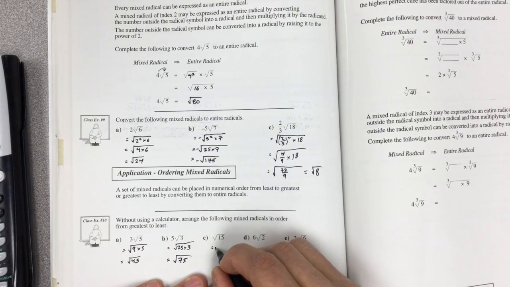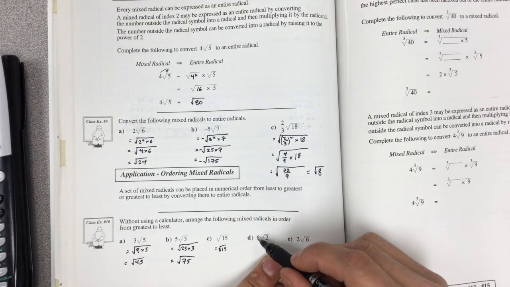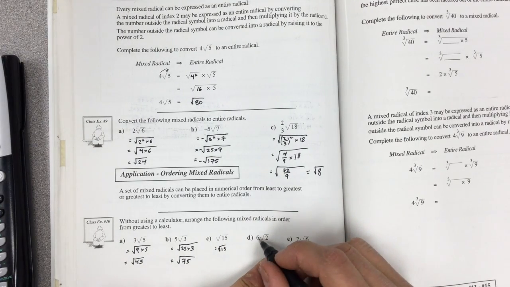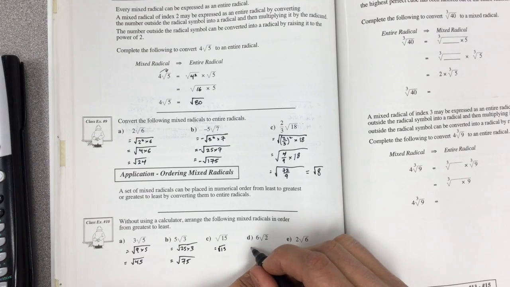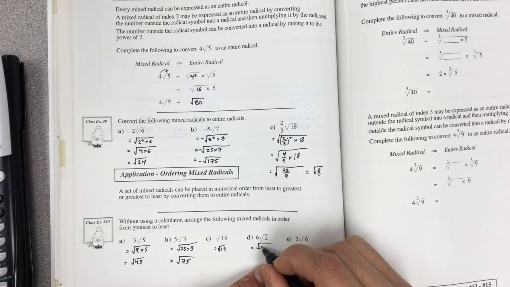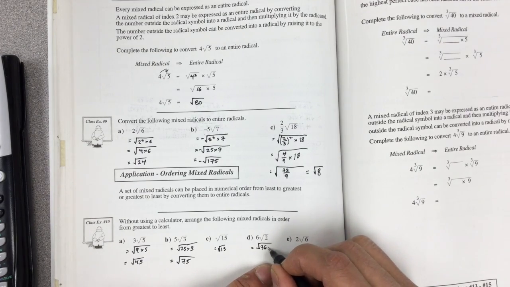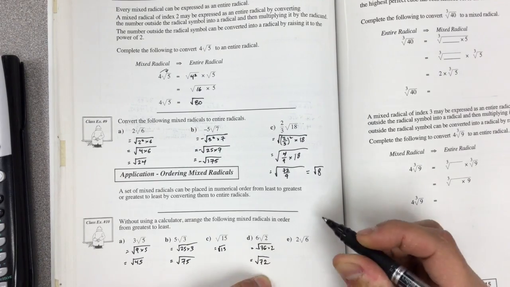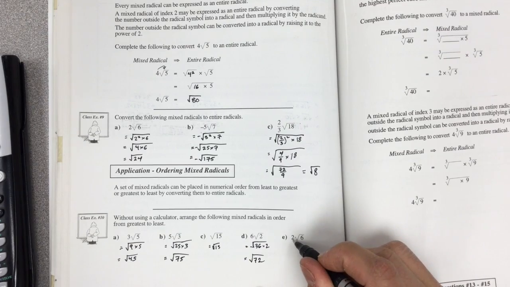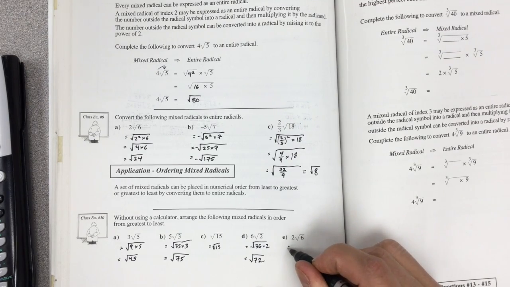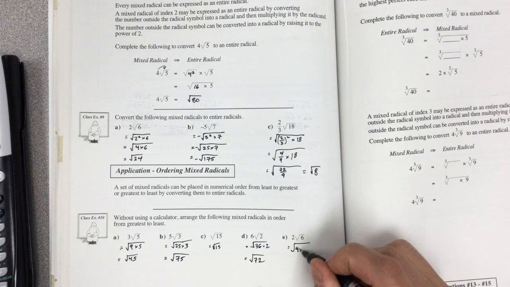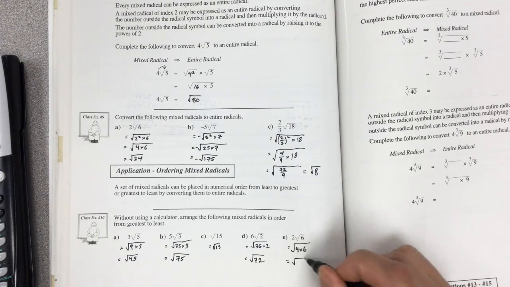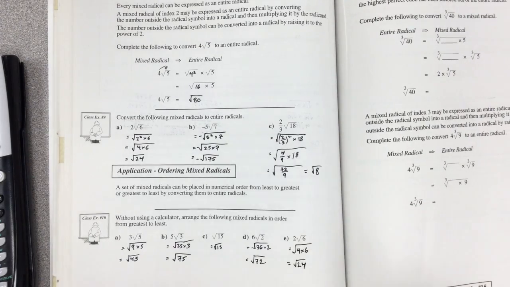Square root of 15 we can leave as is. 6 times the square root of 2 is the same thing as the square root of 36 times 2, which is the square root of 72. And finally, 2 times 6 is going to be the square root of 24.